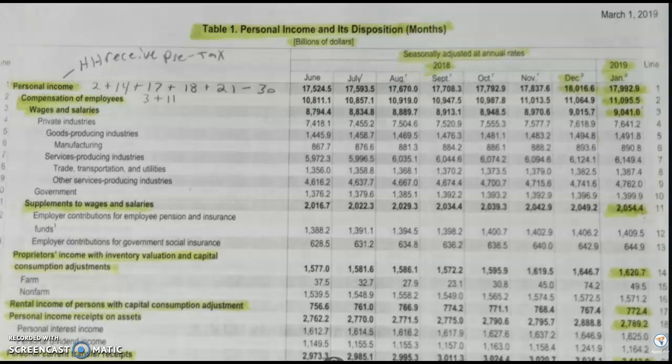Okay, in this video I'm going to go over the personal income and spending report. This report comes out from the Bureau of Economic Analysis every month, and this is the same government agency that gives us the gross domestic product report. And the essence of this report is it shows us the income that is for the most part flowing to households and what households do with that income. Where do they spend it?